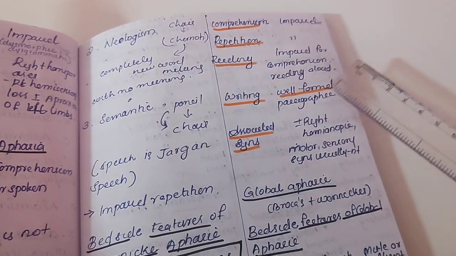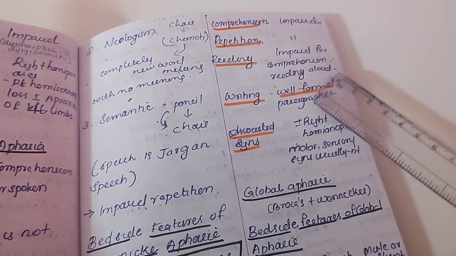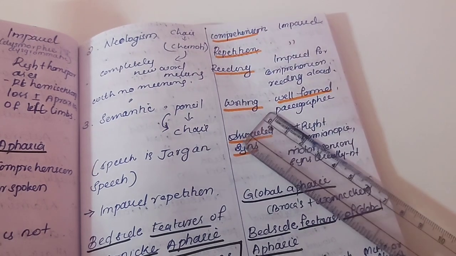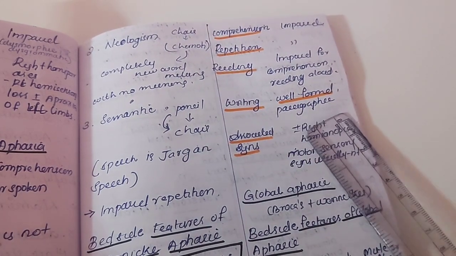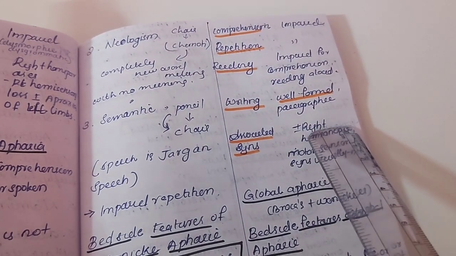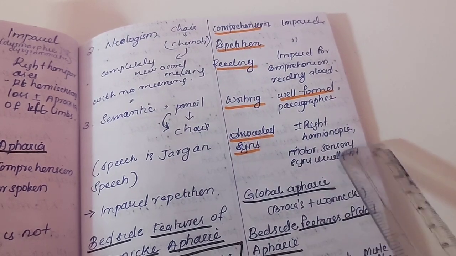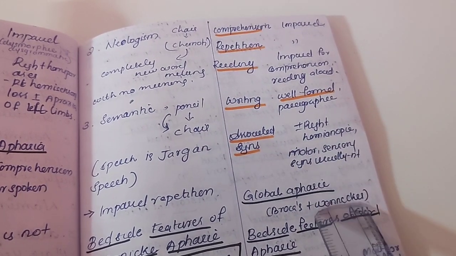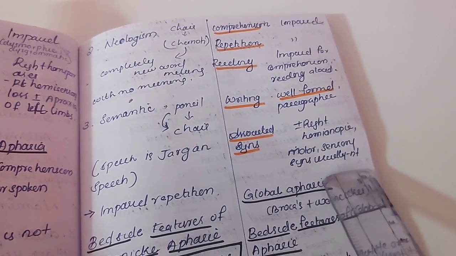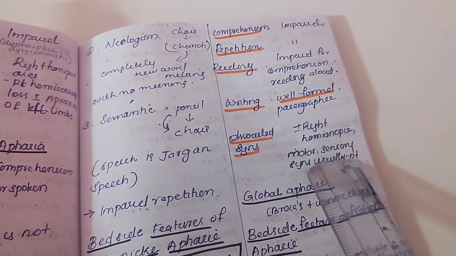Reading is impaired, mainly due to the comprehension problem. Then writing is well formed here, with paragraphic errors. And the associated signs, right hemianopia; motor and sensory signs are usually absent, mainly right hemianopia.